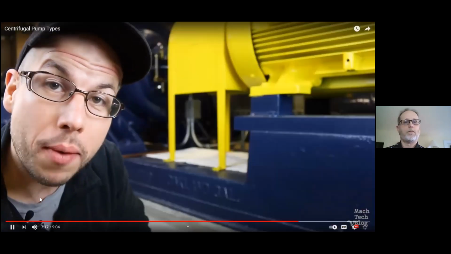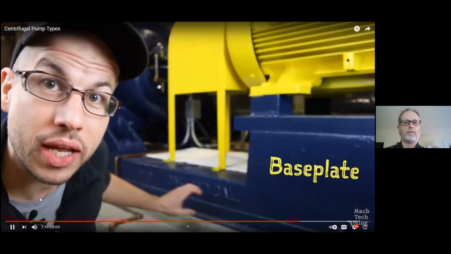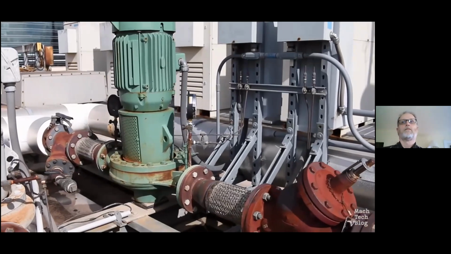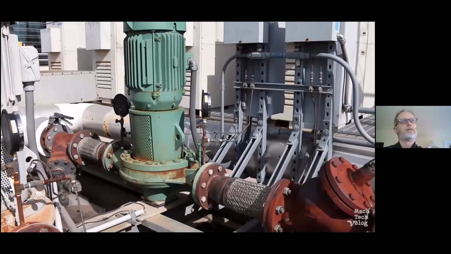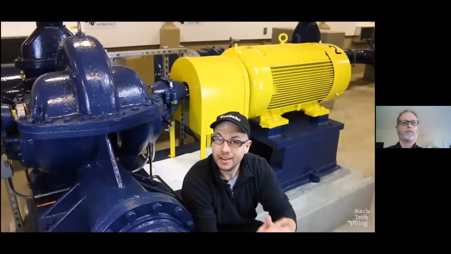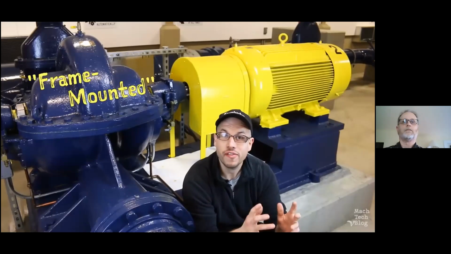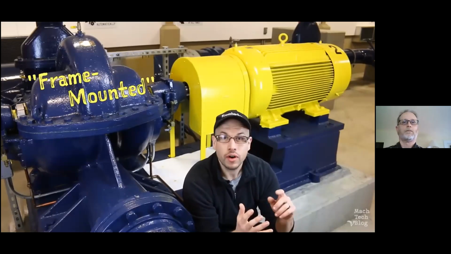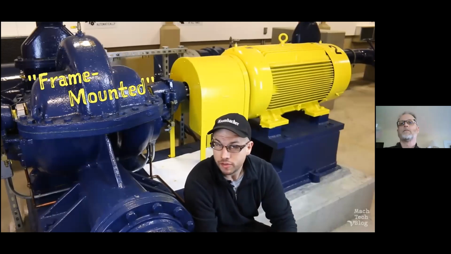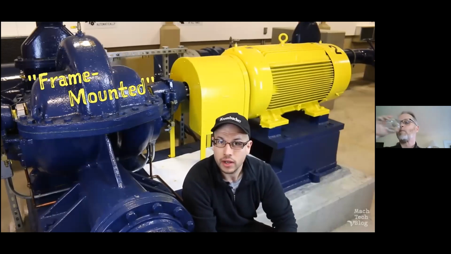The pump and driver are mounted on a common base plate, or in the case of units oriented vertically, the driver is mounted above the pump on a structural support called a C-frame. This type of pump and driver unit is said to be frame mounted. For large, heavy equipment and for all split case pumps, frame mounting is really the only way to go.